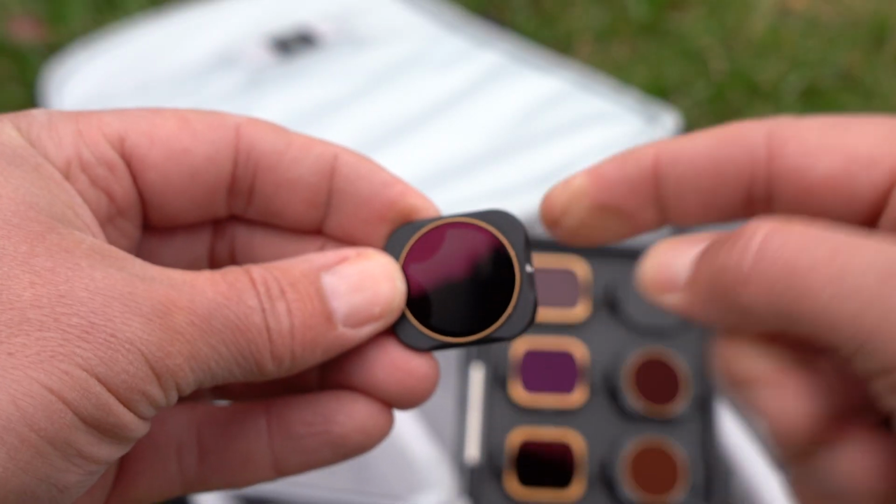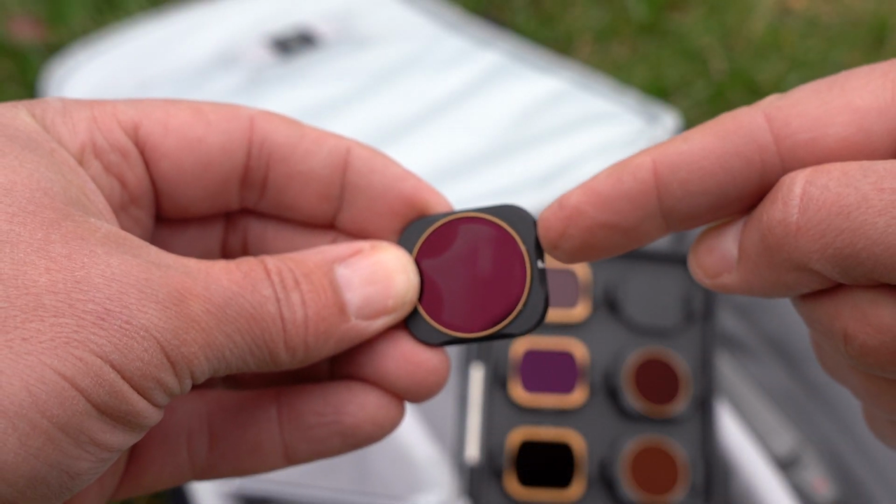You're going to get the deepest blues and the deepest greens. But there's times where you maybe don't want that. You want to have a little less saturation because otherwise your video is going to look kind of fake. And so what I typically do is I have that little dash set to 2 p.m. or 10 a.m. depending on how much sun is out there.